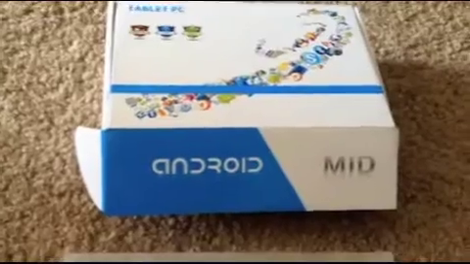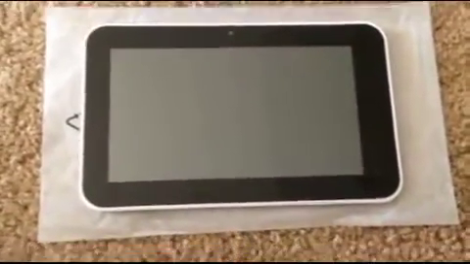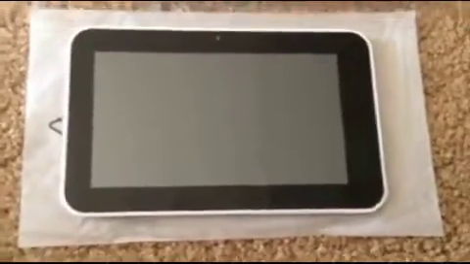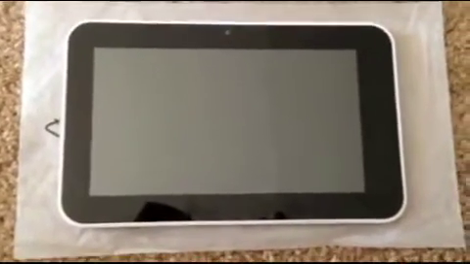Welcome, ladies and gentlemen. This is the Android tablet MID. Alright, this is just your very generic tablet. There ain't no Samsung or iPad for all that, but it's really good for being its price. You know what I'm saying?